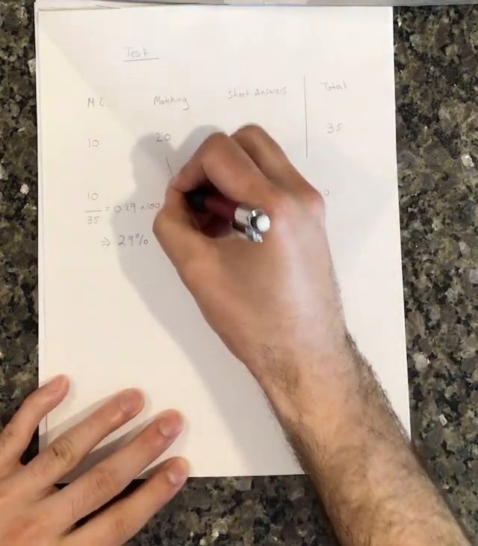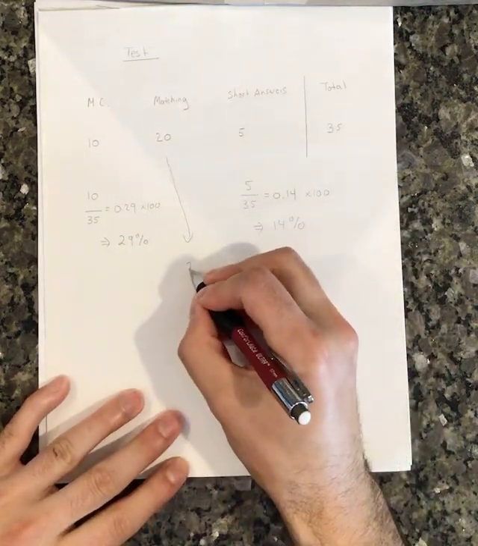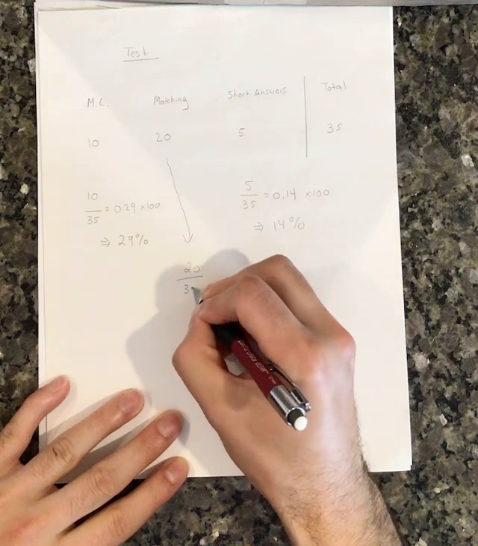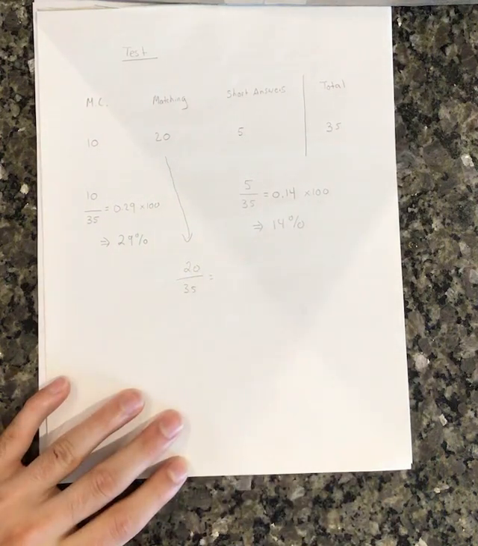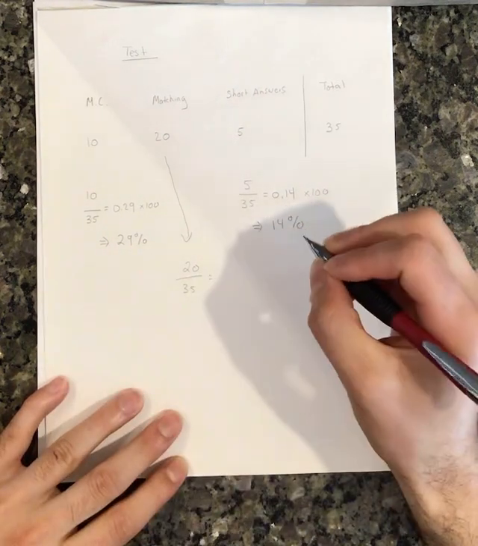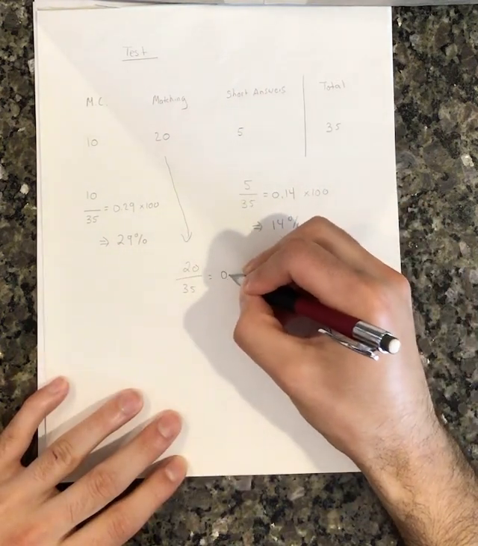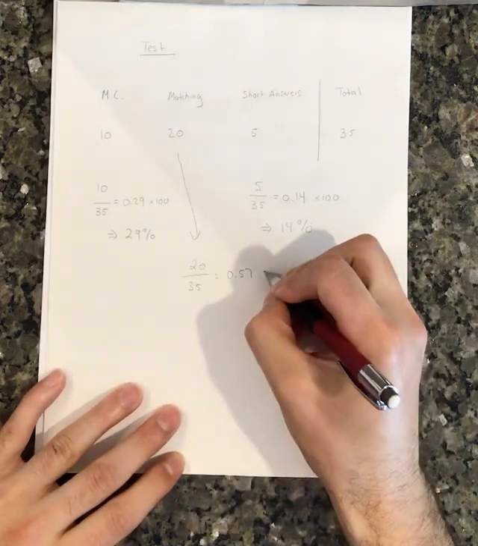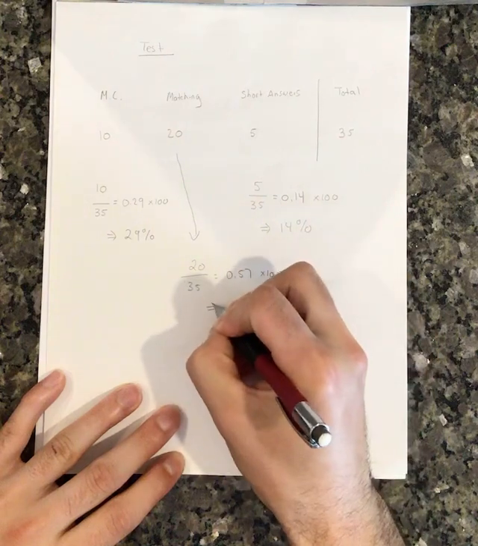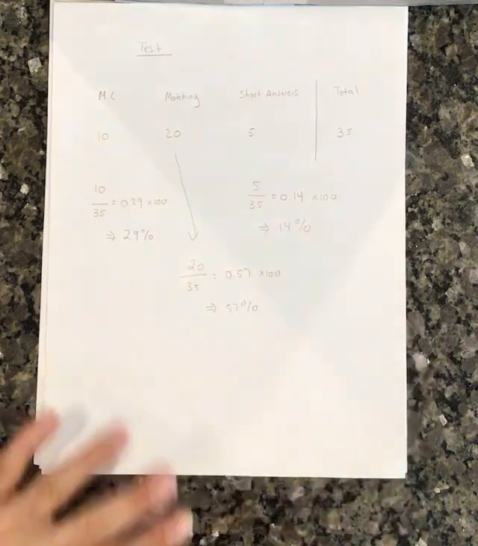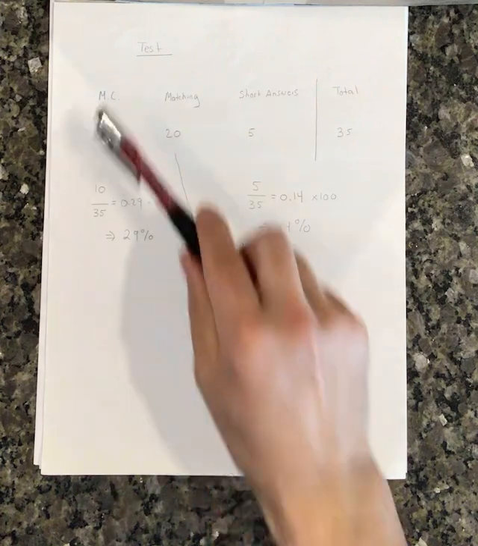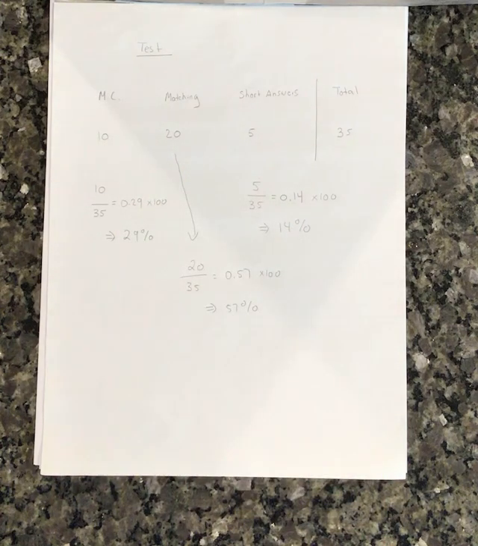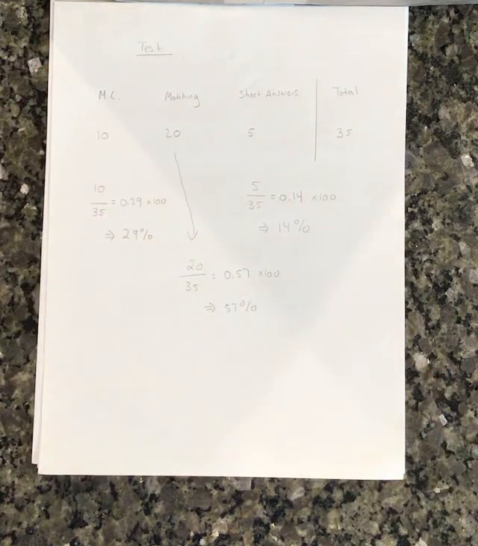Now what about this last one, matching? Well, we would take 20, divide that by 35. Okay, so it would give me about 0.57. I'm jumping the gun there. And we'd multiply this by 100. And it would give us 57%. So in this test, multiple choice was about 29% of it. Matching, 57%. Short answer was about 14%.